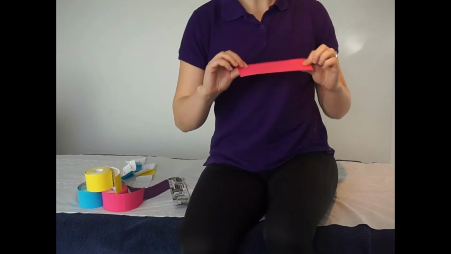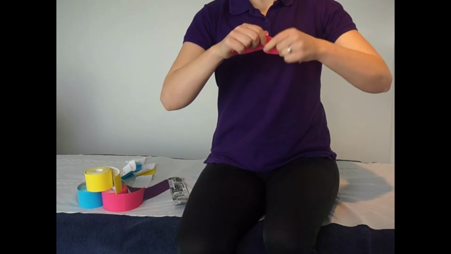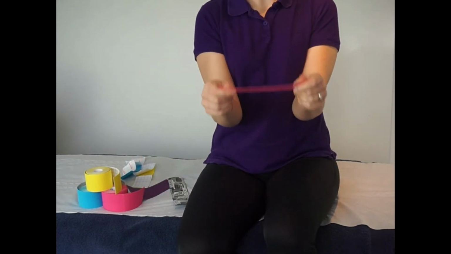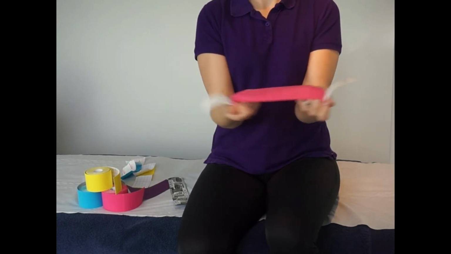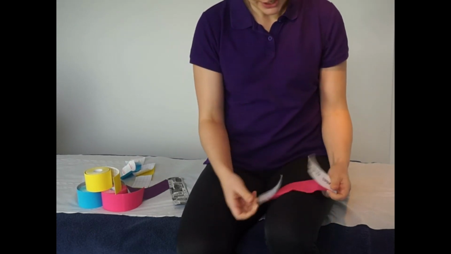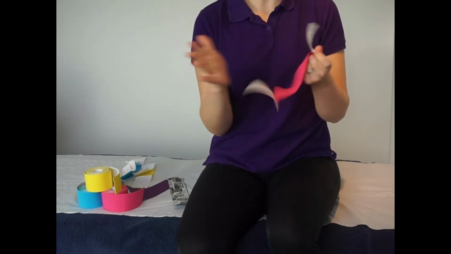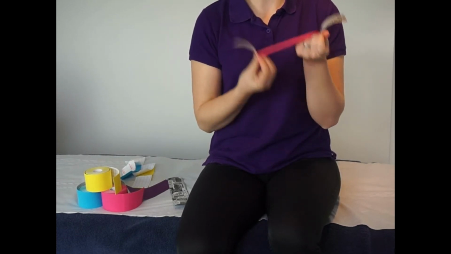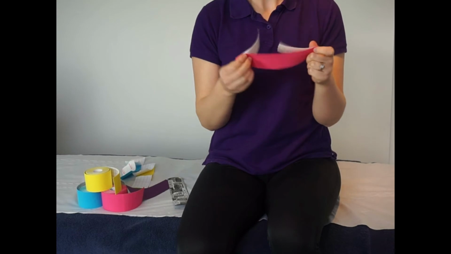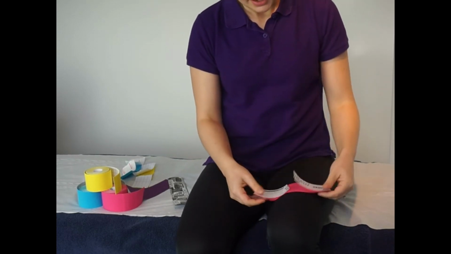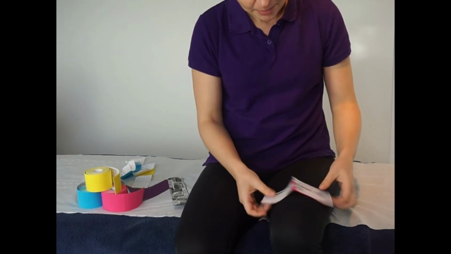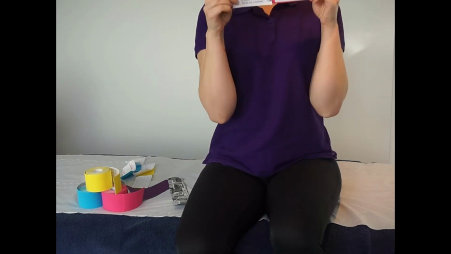Then we have the pink tape. So again, same test, we're going to break open the paper and pull away. Again, same thing. It's not very sticky, that's not going to last if our clients are going to be going to the gym or exercising or even taking a shower. And again, with that recoil, if I put the paper back on, you can see that gap from there.